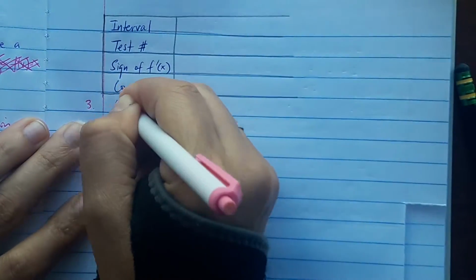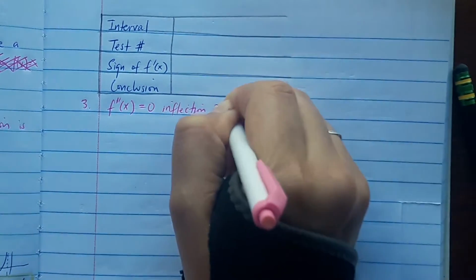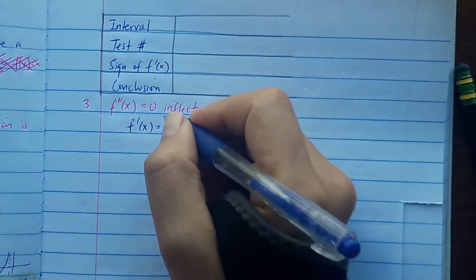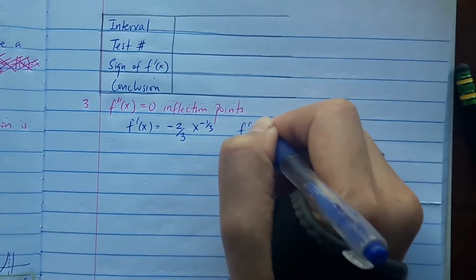Alright, now I'm going to take the second derivative. So taking the second derivative, what am I looking for? I'm looking for inflection points when it's equal to 0. I'm looking for maximums and minimums from the critical points. So second derivative is inflection points. If there's no first derivative critical points, there's not going to be anything on the second derivative, but I'll go ahead and do it anyway. So here's my first derivative.